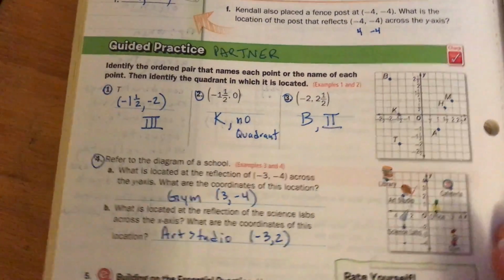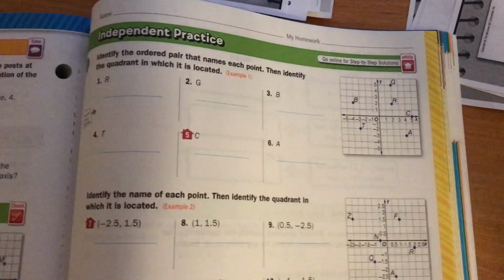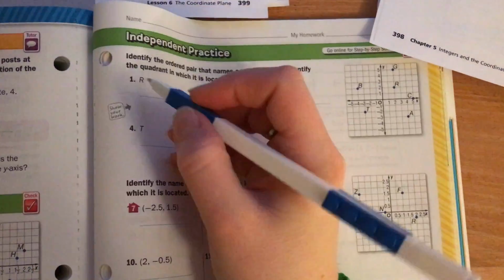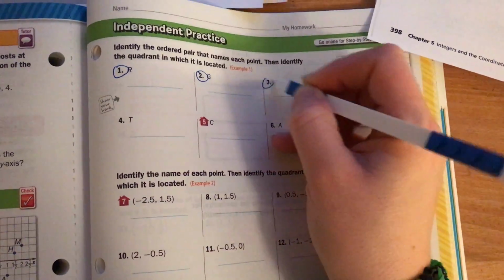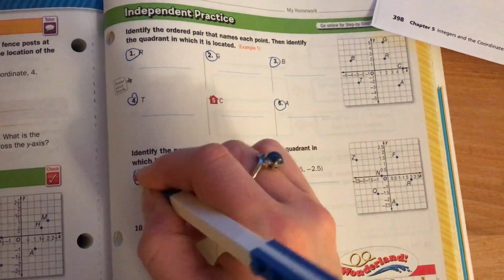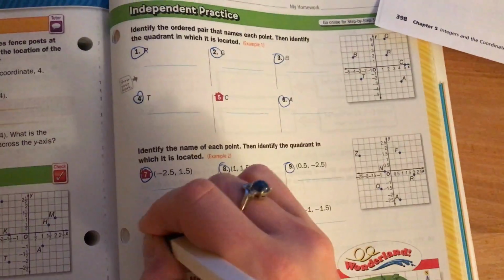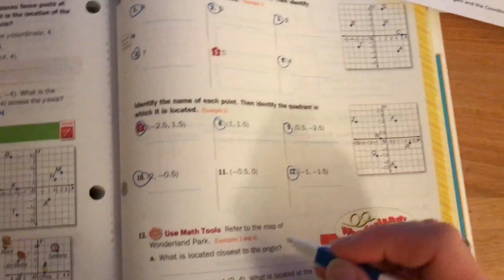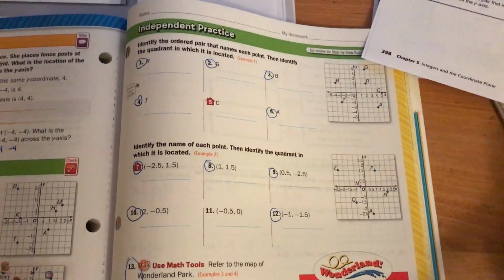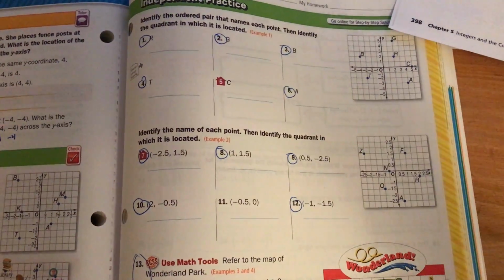Let's do some independent practice more on our own. Okay, for independent practice today, 1, 2, 3, 4, and then number 6, 7, 8, 9, 10, and then 12, and then all of 13 here. So it looks like a lot, but it's going to go really fast. Go for it.